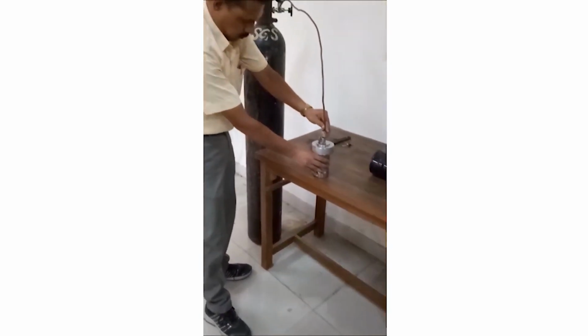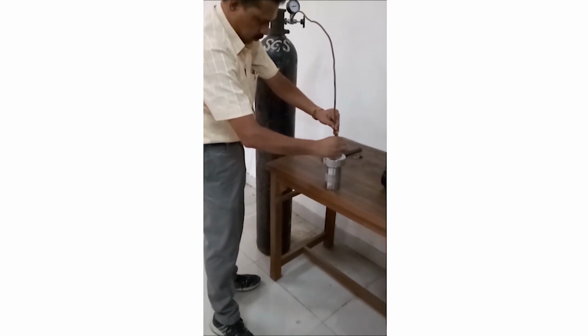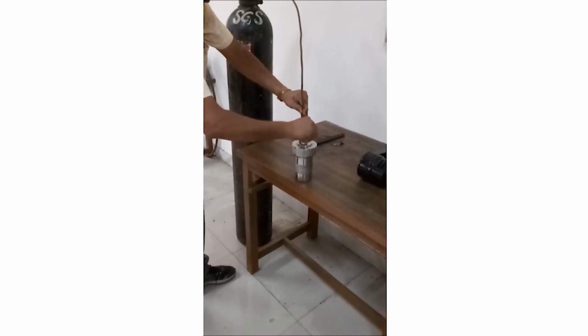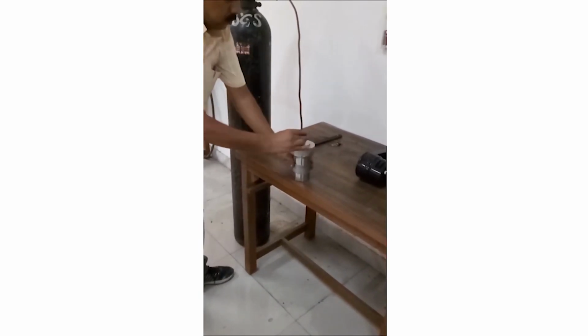Then we will put oxygen inside it. The bomb is connected with the oxygen supply line from the oxygen cylinder.